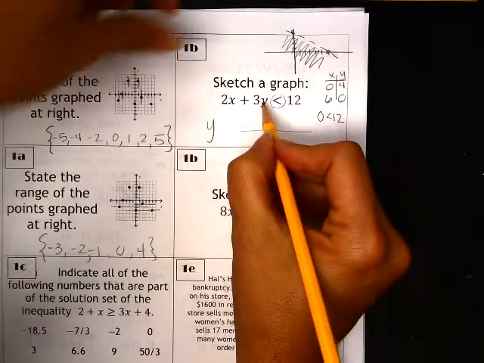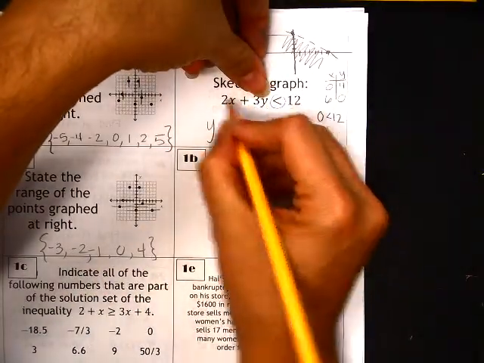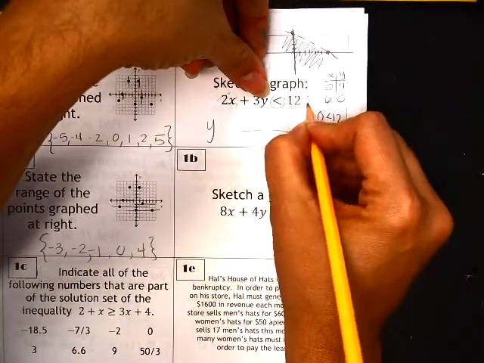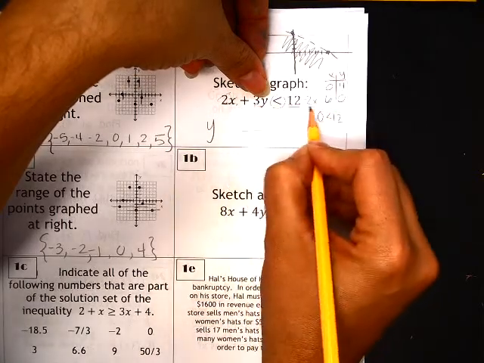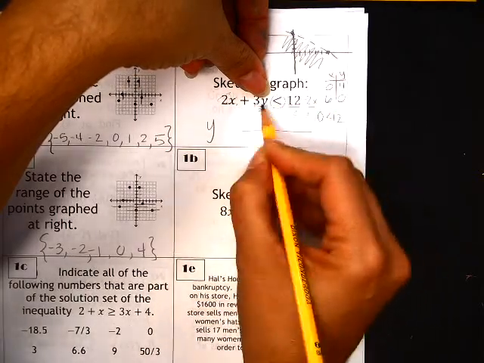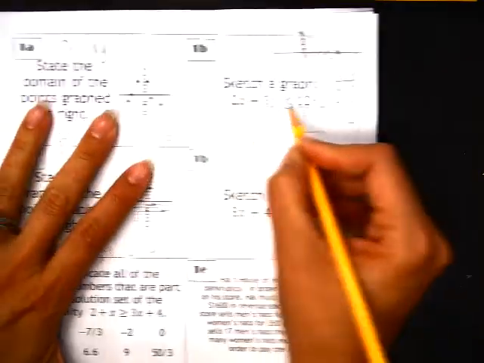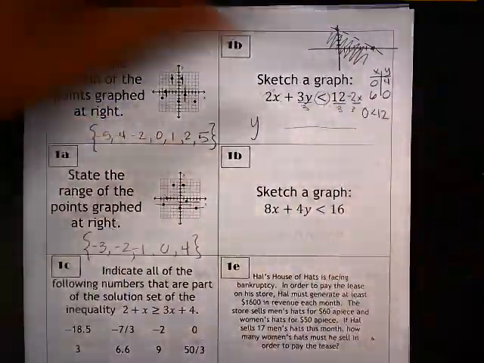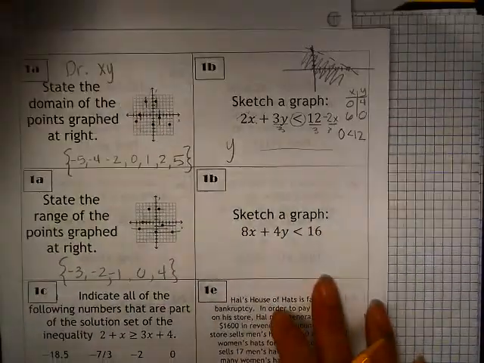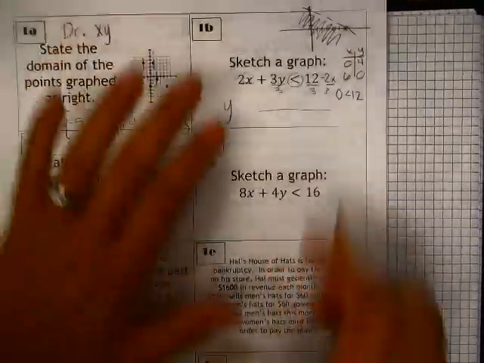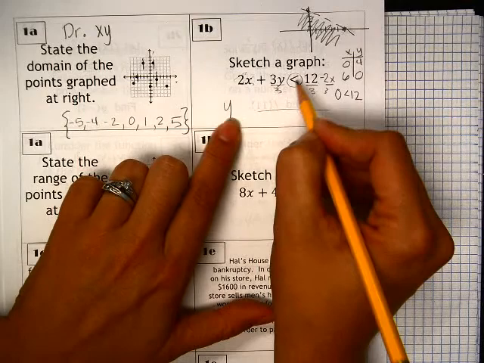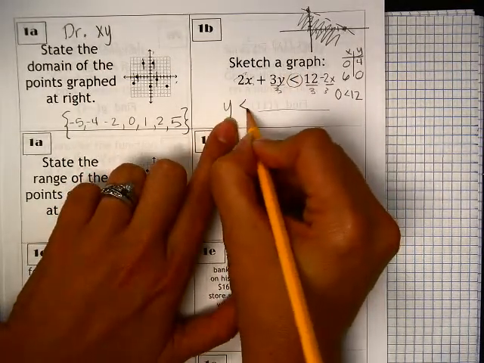Now, if I did want to move it into the correct format, I would move the 2x over, and then I would divide everything by the 3. Now, since it's dividing by a positive, I don't need to worry about the sign. Since I'm dividing by a positive 3, I don't need to switch that sign or anything, so I'm going to leave it like that.